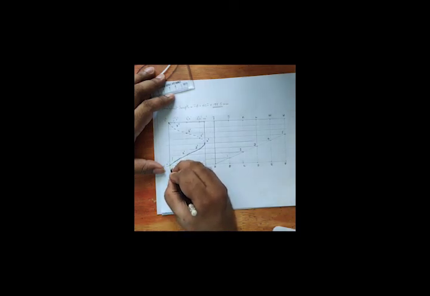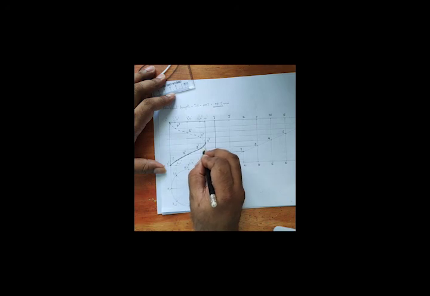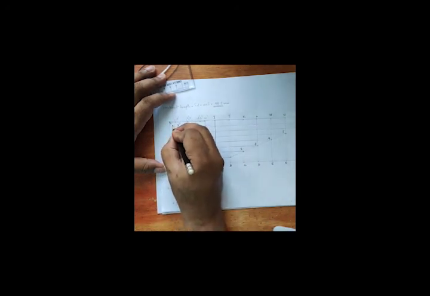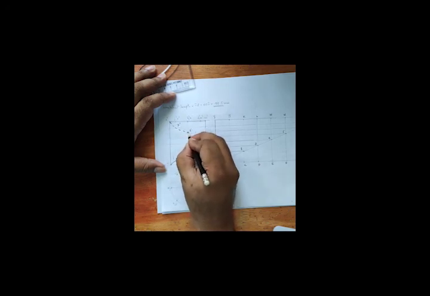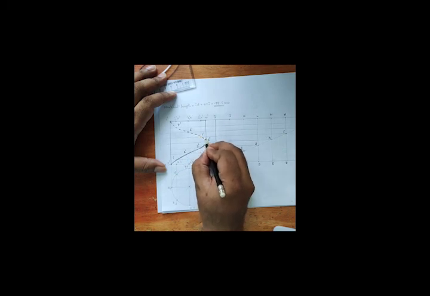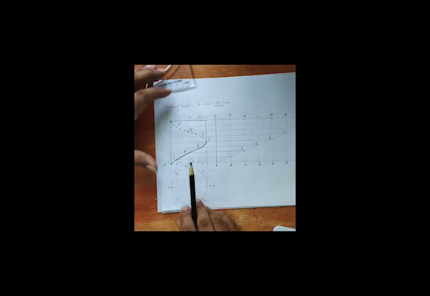So this is the final position of the thread in the elevation. This must be dotted lines, and it must be a smooth continuous curve, and that is the solution of this problem.